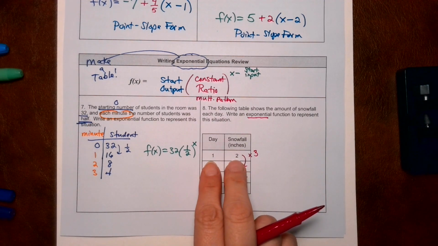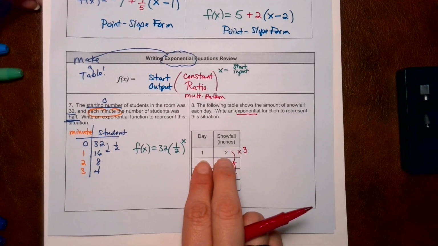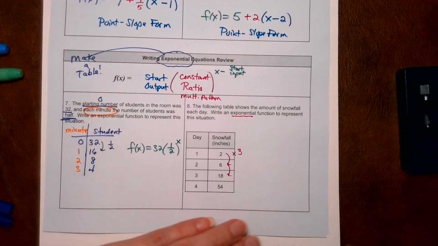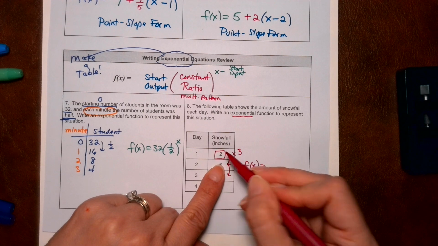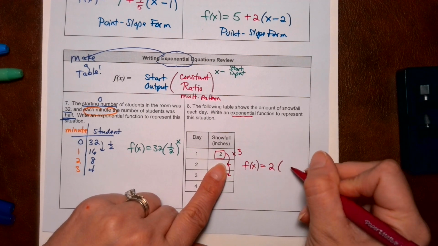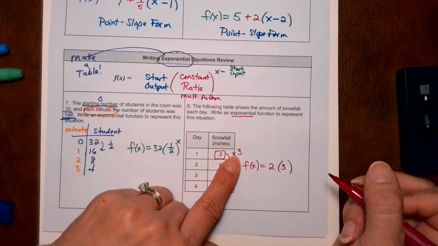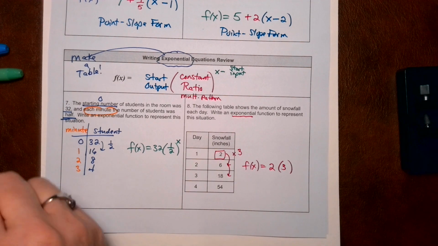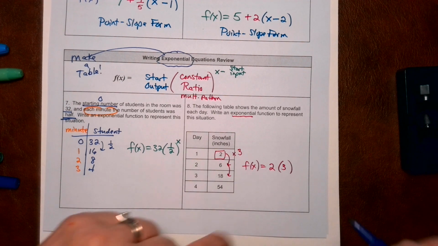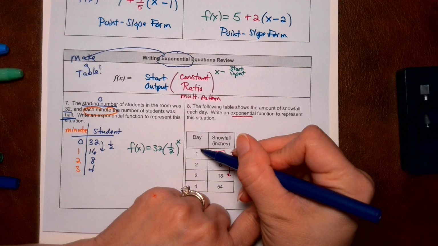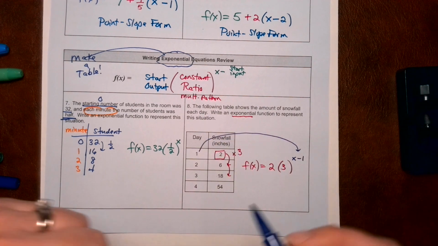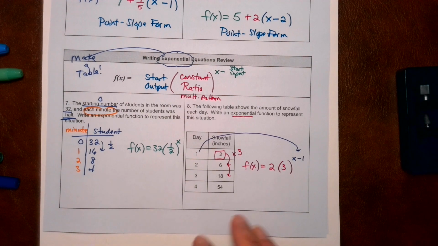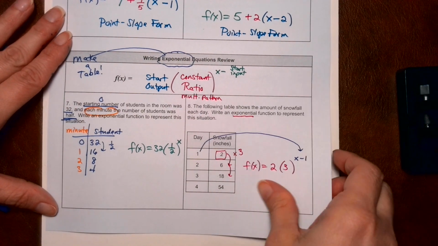We have our starting input, output, and we have the constant ratio, so we can write the equation right away. Okay, the starting value is 2. The pattern is times by 3. And then it's going to be to the power of x. But since this starts at 1, we're going to say minus 1. And that is a review of exponential.